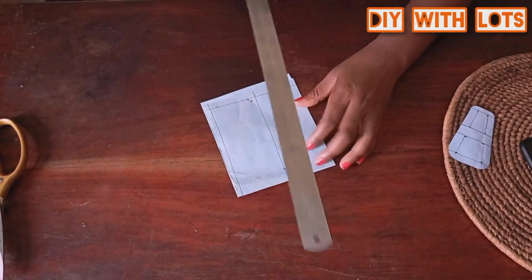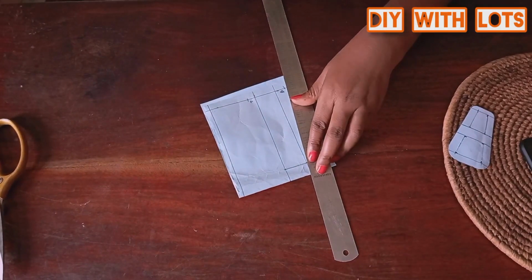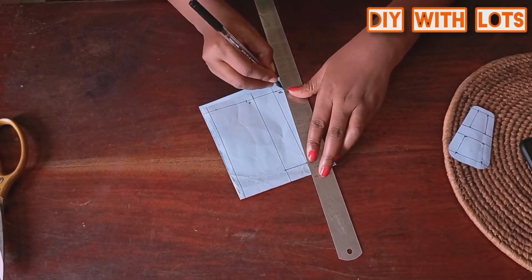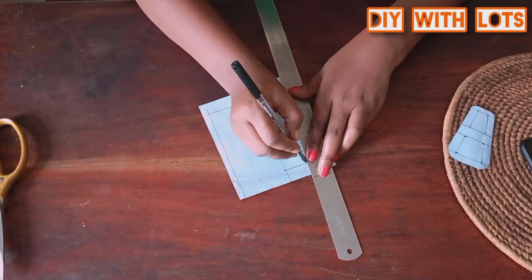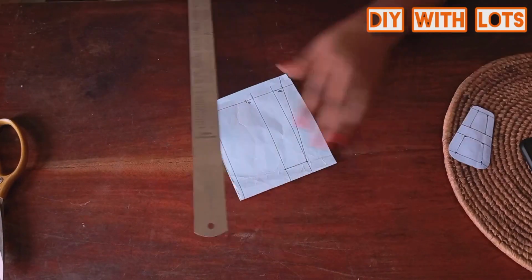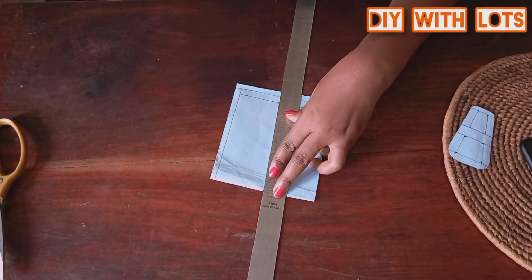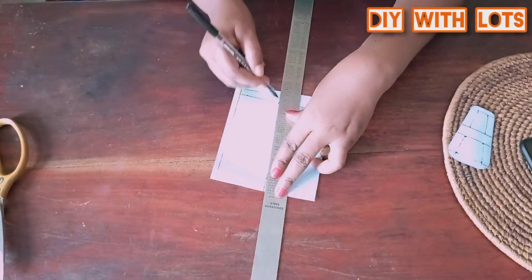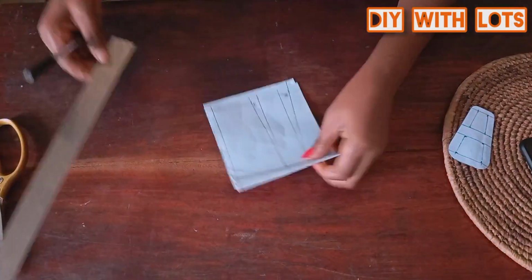So look at what I'm going to be doing. I'm going to be meeting these two lines. Can you see it? This is 1.5. Are we good? So here it is.